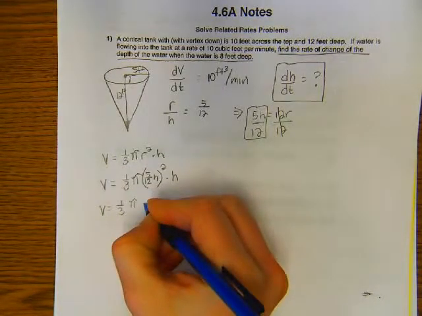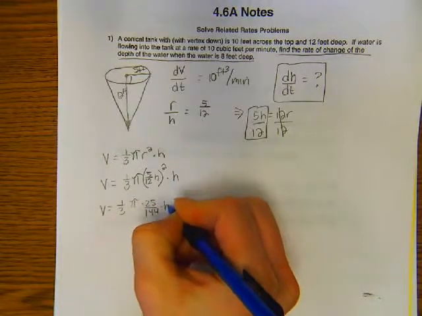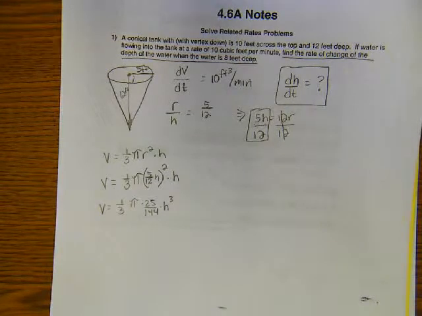25 over 144, and then could I write it as h cubed because it's h squared times h? Are we all good with that? Okay. Try to avoid using your calculator. Okay. Can we do 3 times 144? Sure we can.